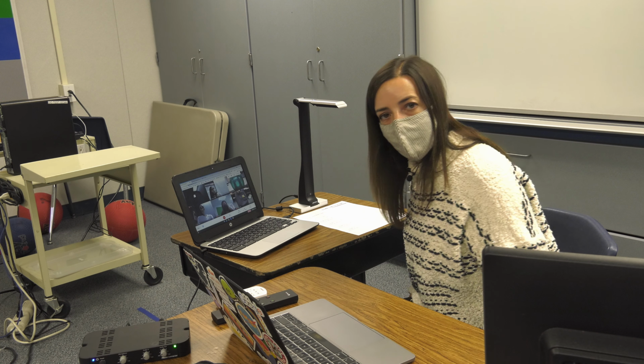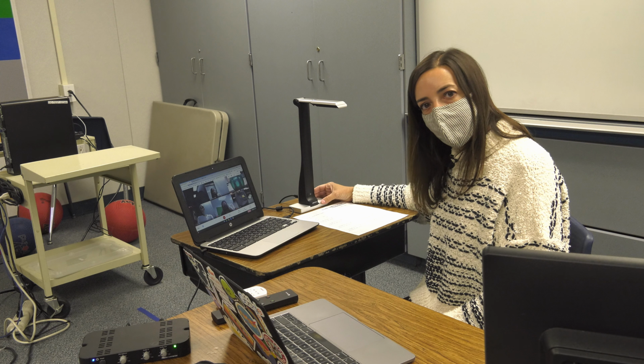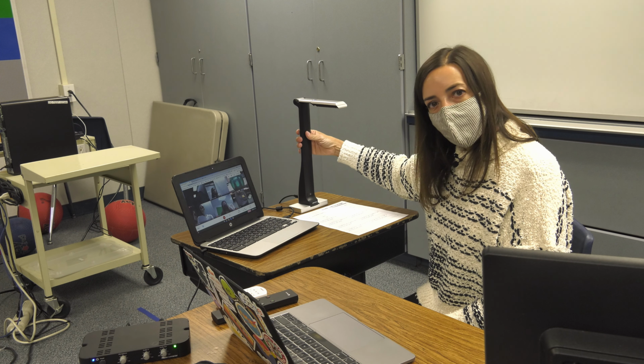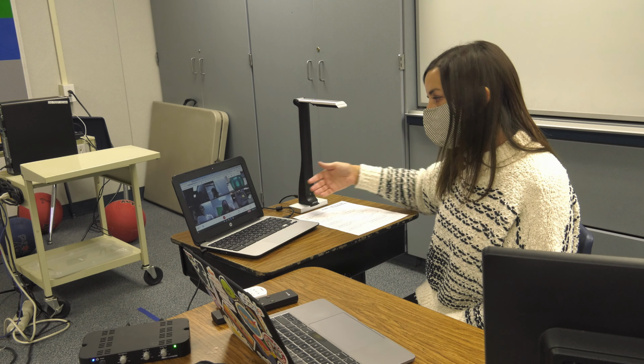When you're setting up in the morning, one of the things you might want to do is get a Chromebook set up with your document camera attached to it. In this instance, I am using a Como document camera, but this will work with any document camera. I've connected the document camera to the Chromebook, and I've started my Google Meet.